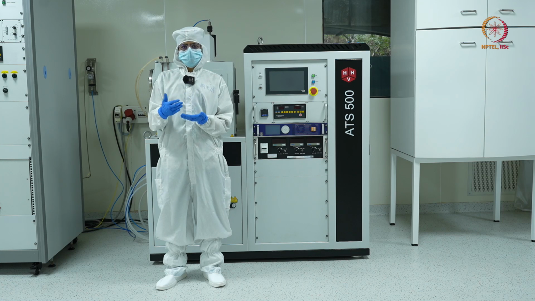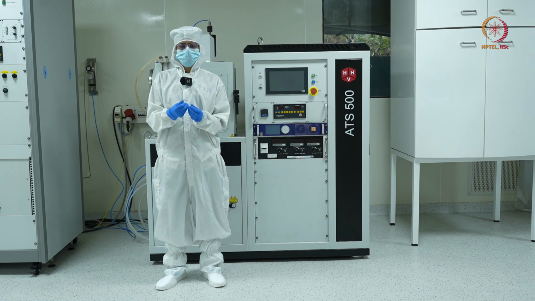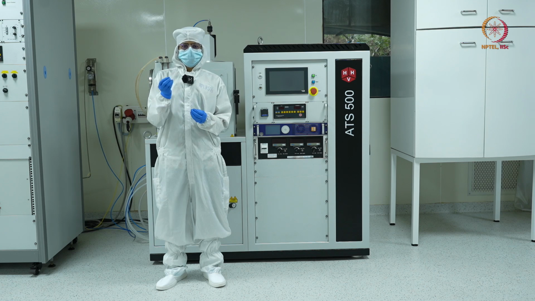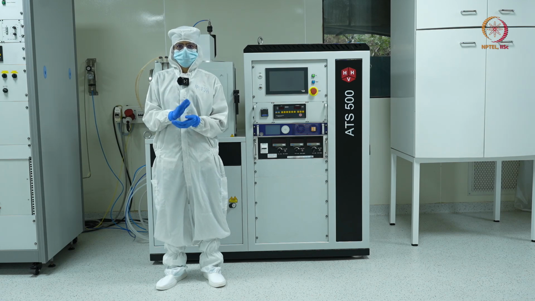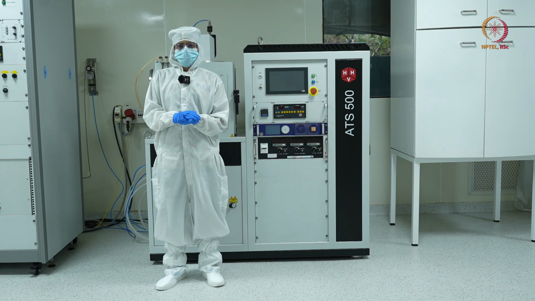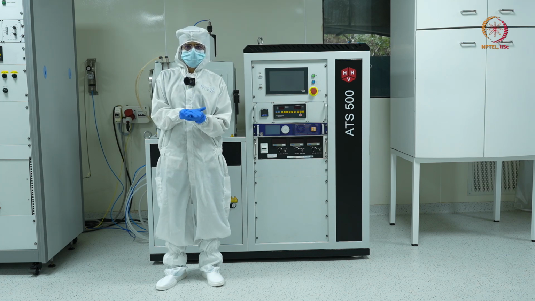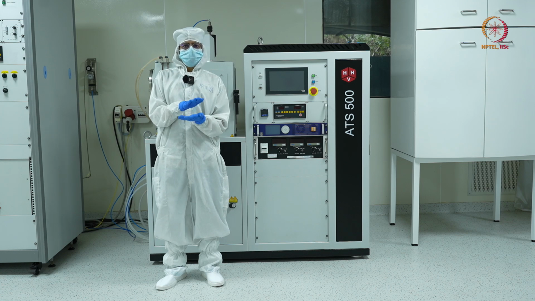Now, in physical vapor deposition, we are physically either melting the material or bombarding it with gases, and the dislodged target atoms come and deposit onto the substrate. In this process, the chamber where we are depositing our material should be under vacuum.